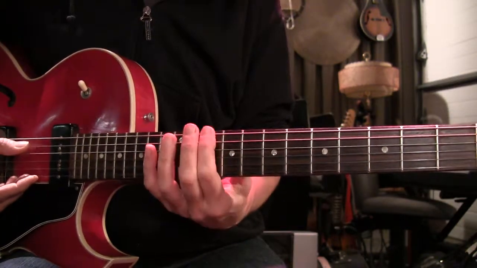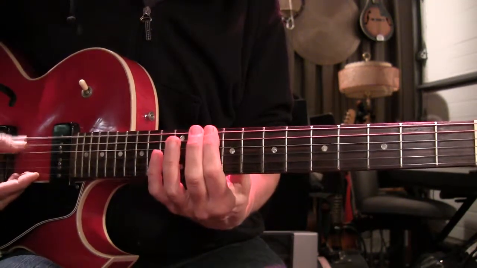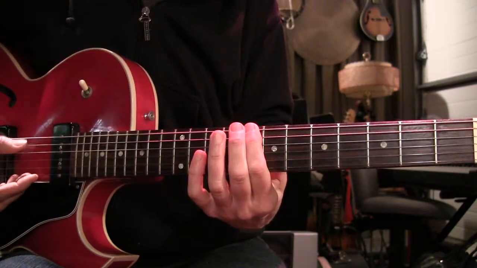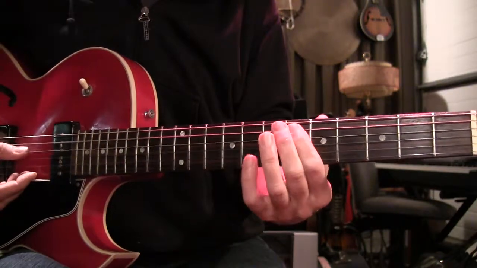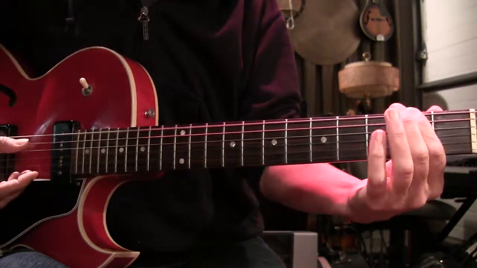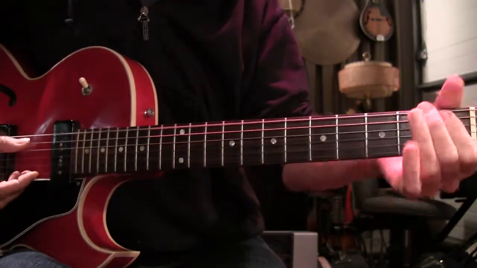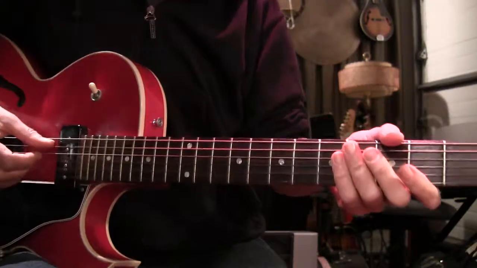And then up 1 string to the next one. Roots here lead to roots here, etc. Round and round and round.